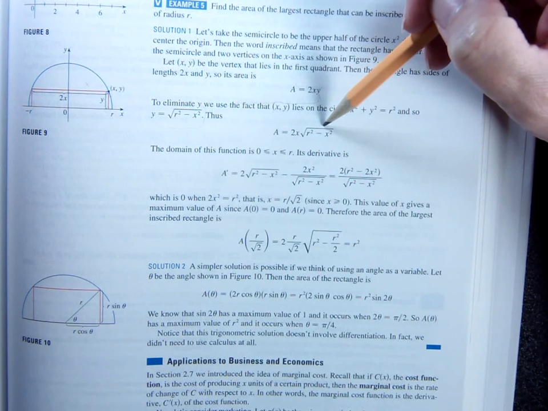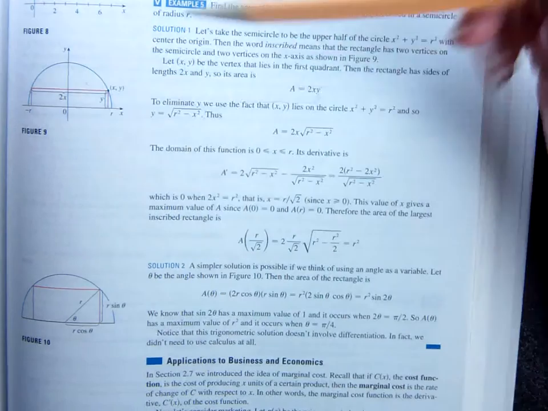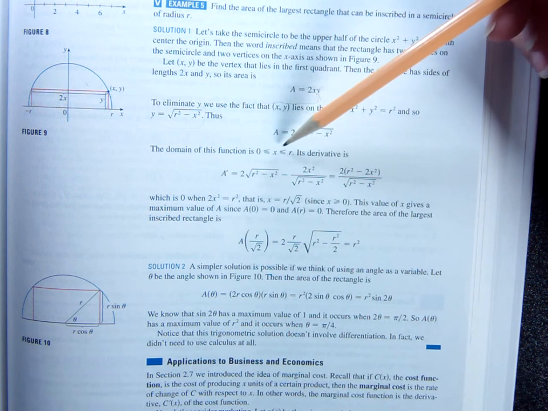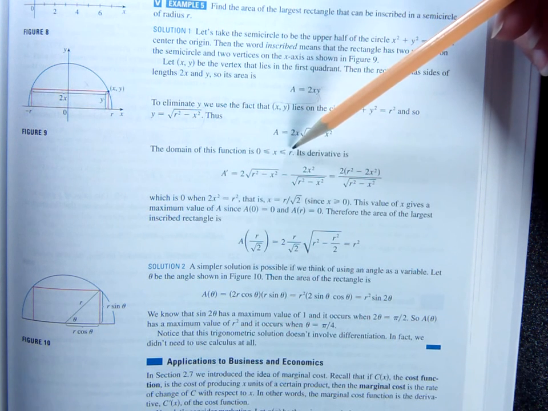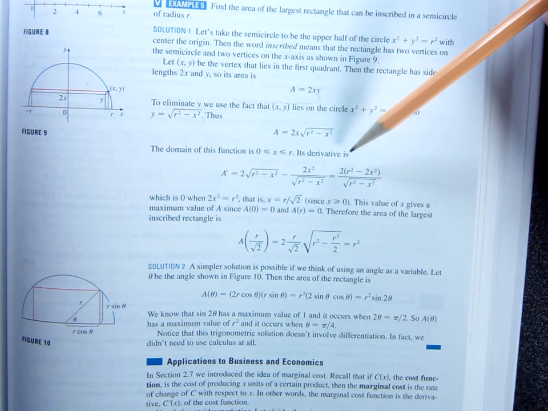Now, the domain of this is going to be greater than or equal to 0. You can't have a radius of 0. And it's going to be less than or equal to whatever my r value is, okay? So now we're going to take a look at its derivative.